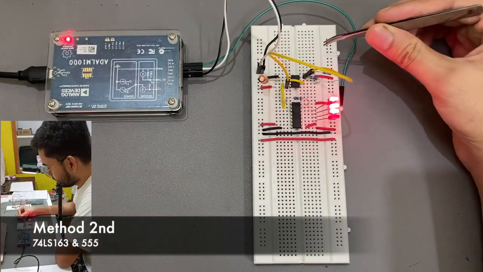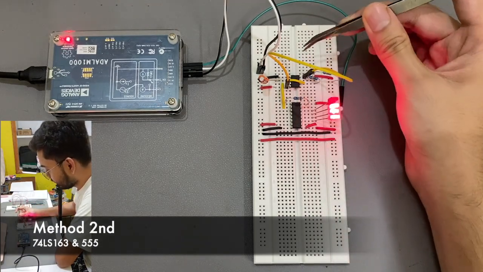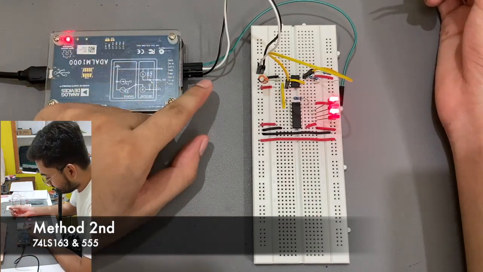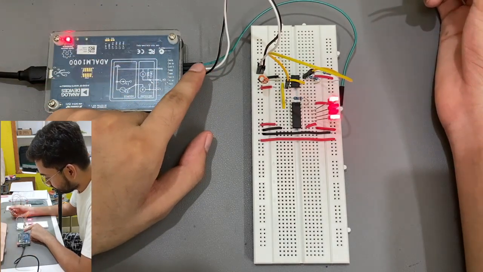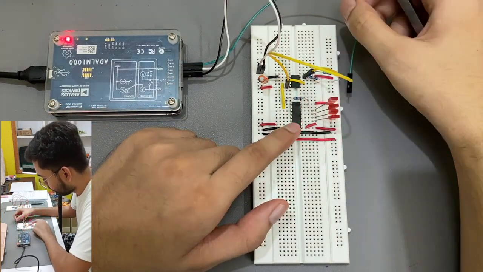Here is my second experiment. In this experiment, I am going to use IC 74LS163 with IC 555, which is a timer IC. And I am also using ADALM1000, and I am using 3 pins of ADALM. The black wire is connected to ground, the white is connected to 5 volt, and the green is connected to channel B. We will measure the output of IC 74LS163 with the channel B pin.